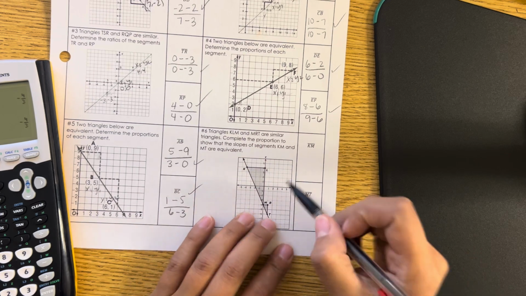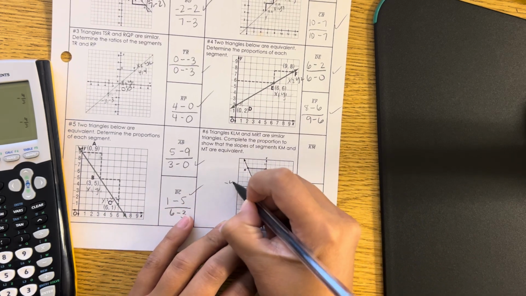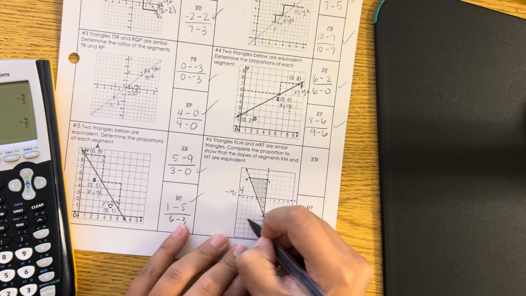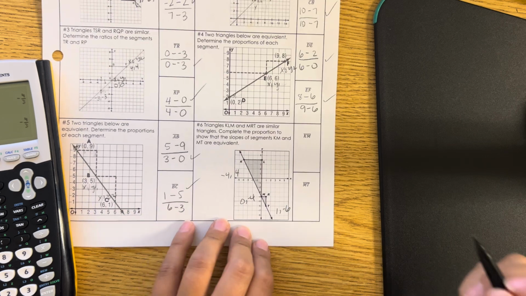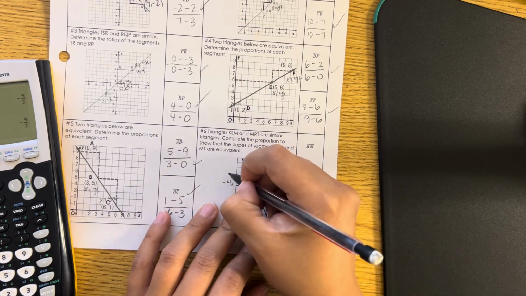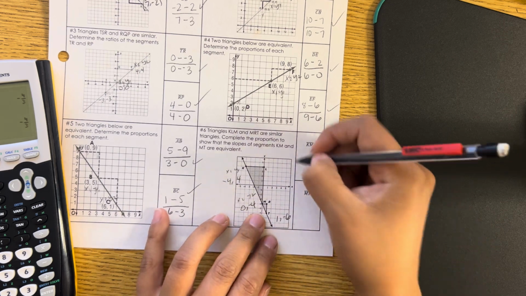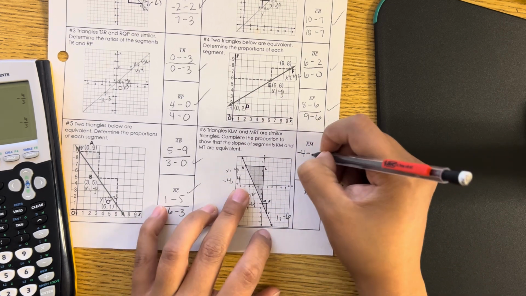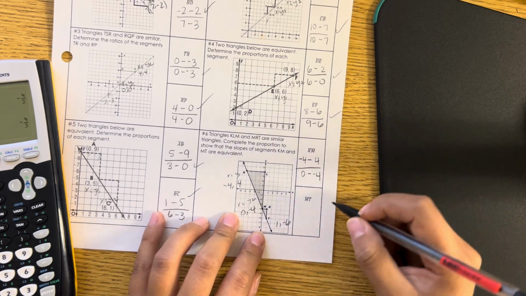Last but not least, here they want me to use K, M, and T. So K is negative 4, 4. M is 0, negative 4. And T is 1, negative 6. Now, if I do KM, K is x1, y1. M is x2, y2. Y2 is negative 4 minus 4 over 0 minus negative 4.